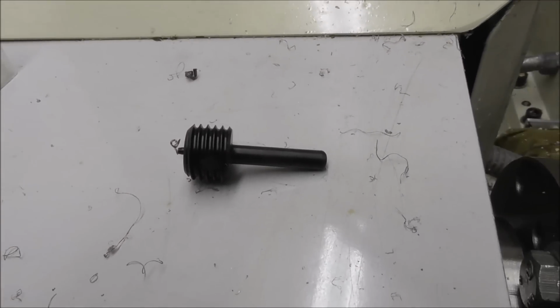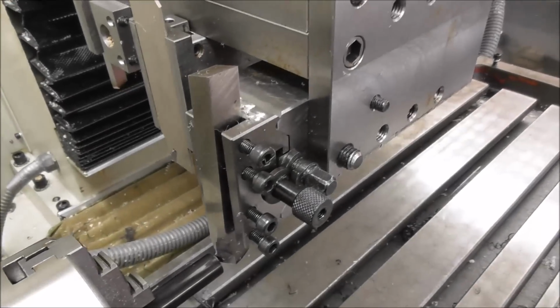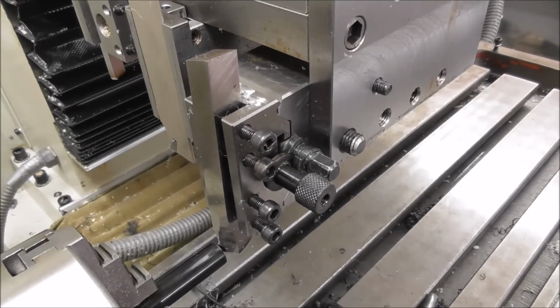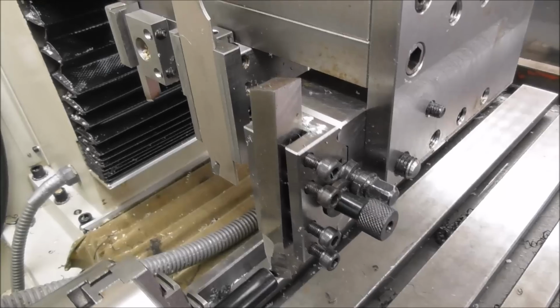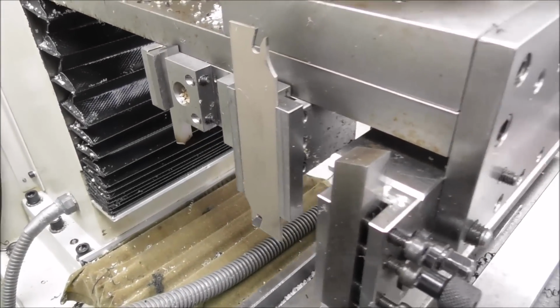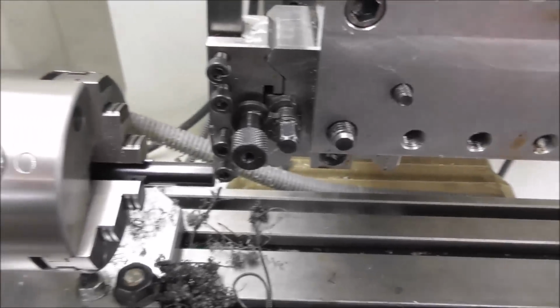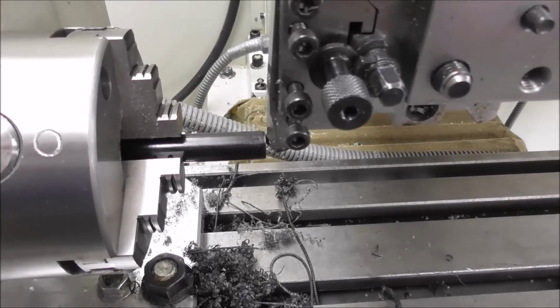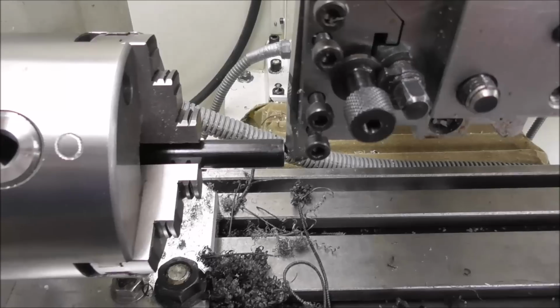This is a nice job for Rapidturn. So I've got three tools: a high-speed steel turning tool with a scallop for chip breaking, a high-speed steel threading tool, and a 2mm parting tool. The tool's parking in the right position so I can project the stock the right amount.